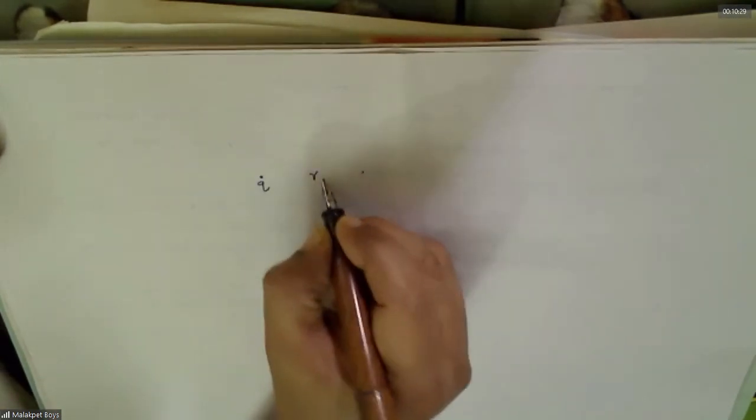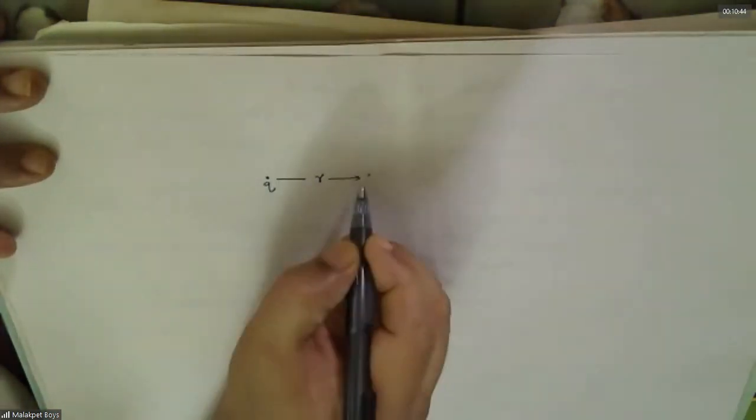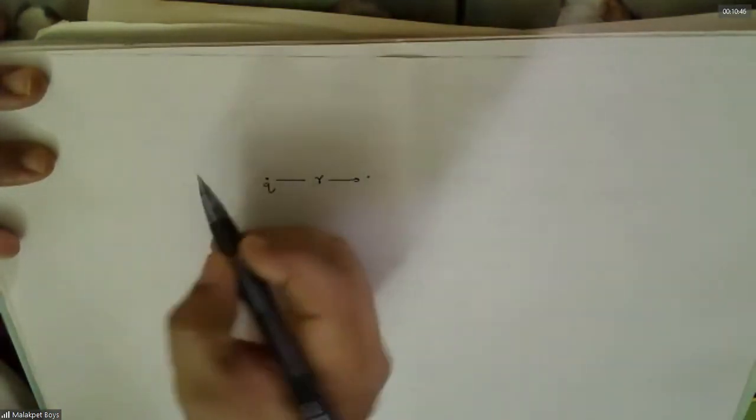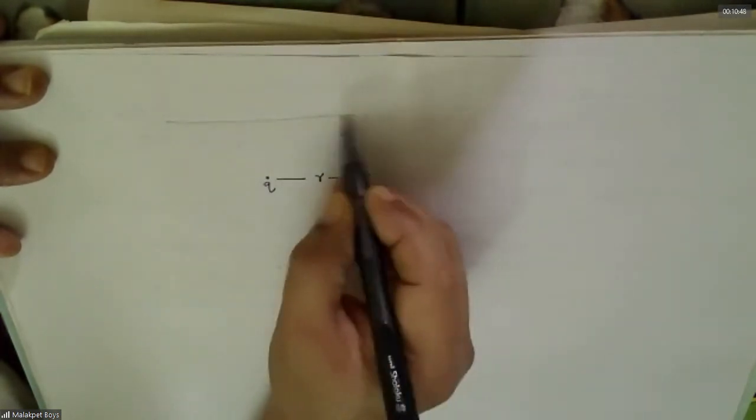See, suppose you're having a point charge here. I want to know here at a distance of r the electric field. For that I need a Gaussian surface. Now suppose I take some arbitrary Gaussian surface, for example some surface like this.